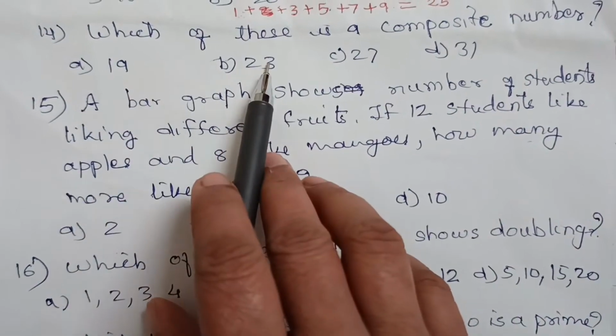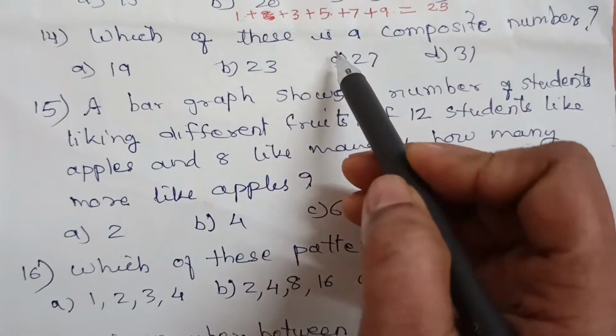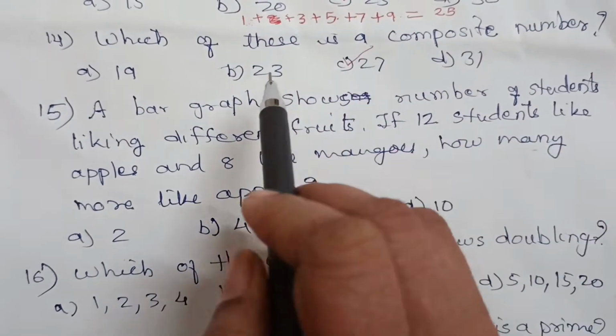Which of these is a composite number? 19 is prime number, 23 is prime number, 31 is also a prime number, and 27 is a composite number.